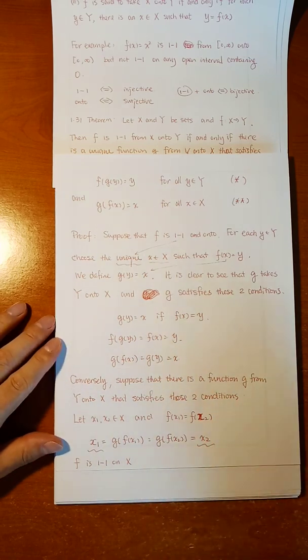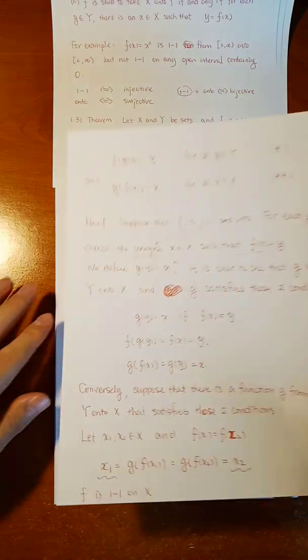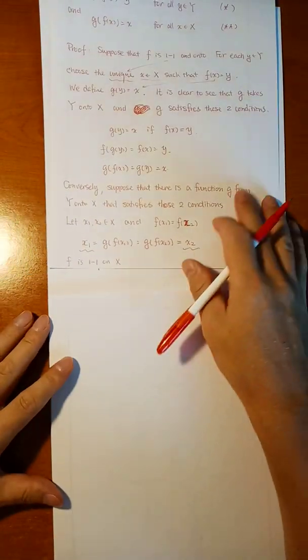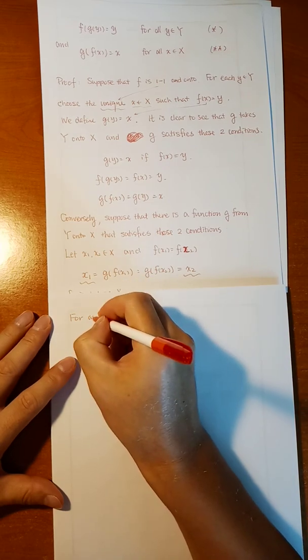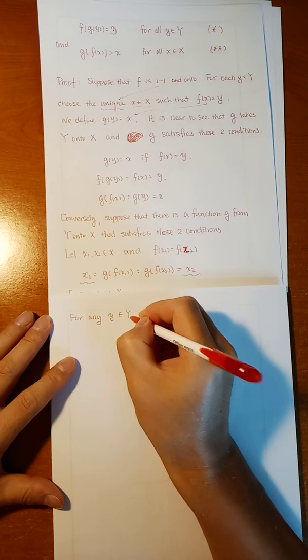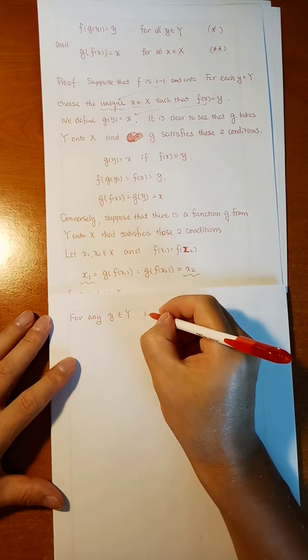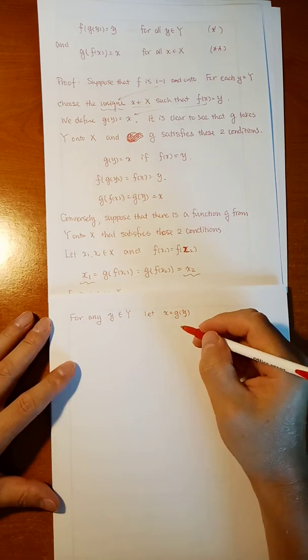F is 1 to 1 on X. And second, we're going to show F is onto. So for any y in Y, choose any y in Y. Let x be g of y.